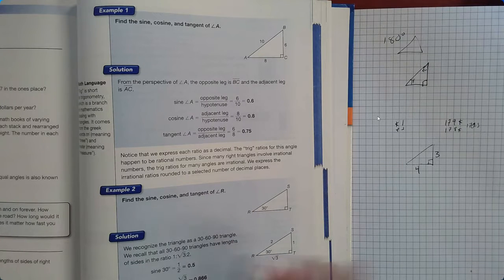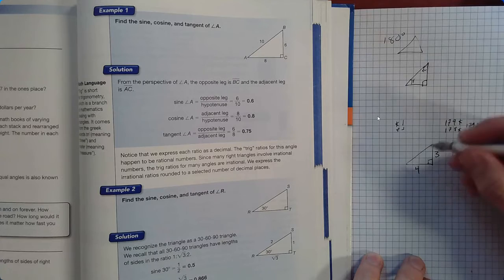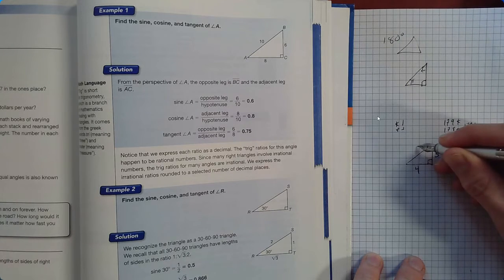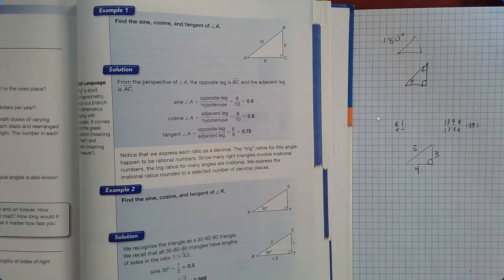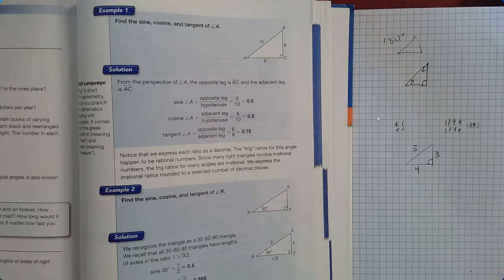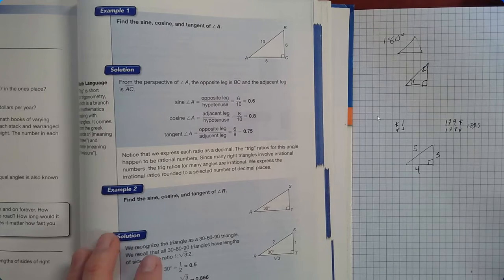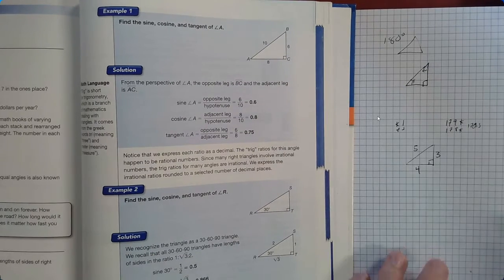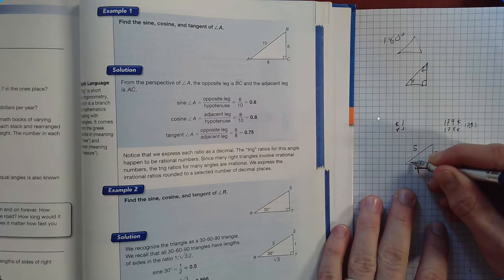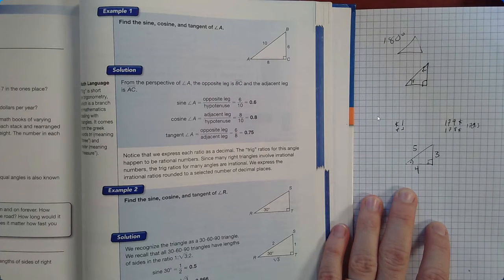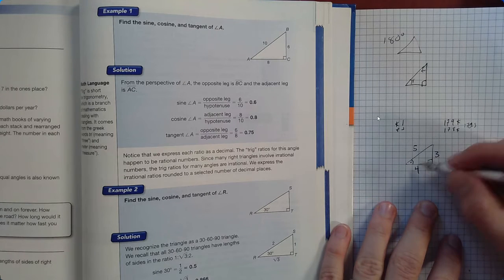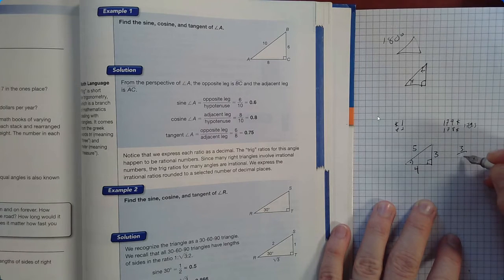I can use the Pythagorean theorem to figure out this side, which is going to be 5. Or I can use trigonometry to figure out this angle. Let's do opposite over hypotenuse.